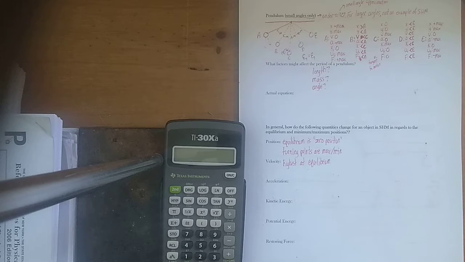And if you were to take the value of the sine of an angle and compare that to the actual angle in radians, you'll find that up to about 30 degrees, they're very, very similar, but then they start to deviate pretty noticeably after that. So that's called the small angle approximation.